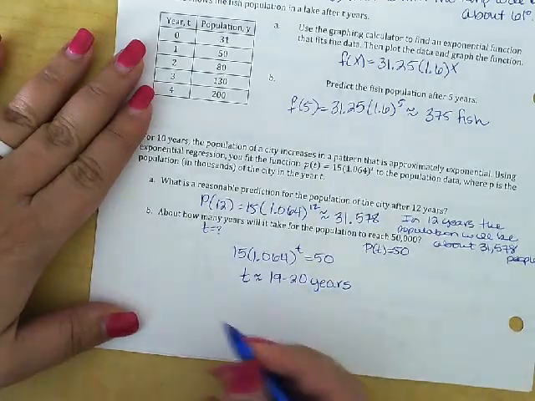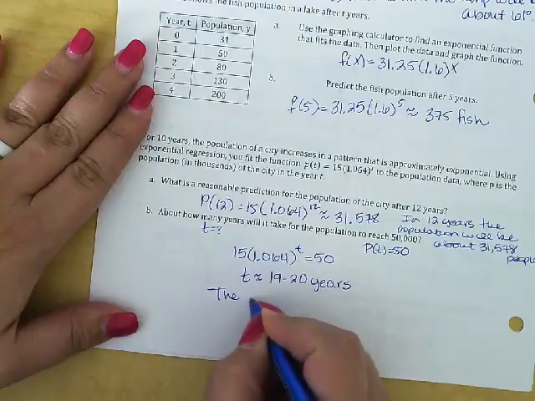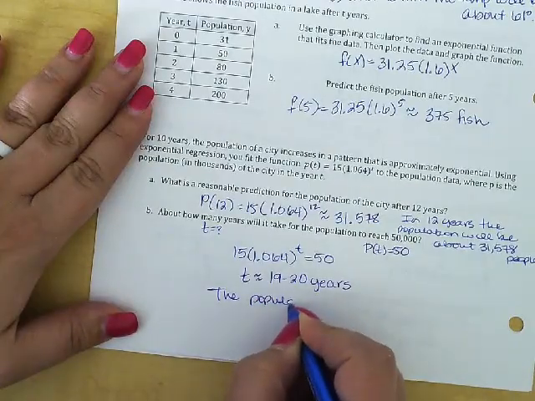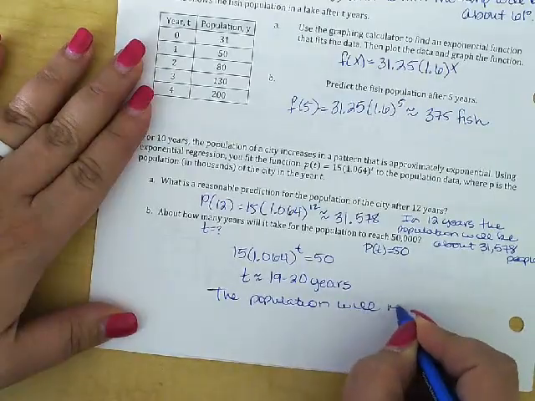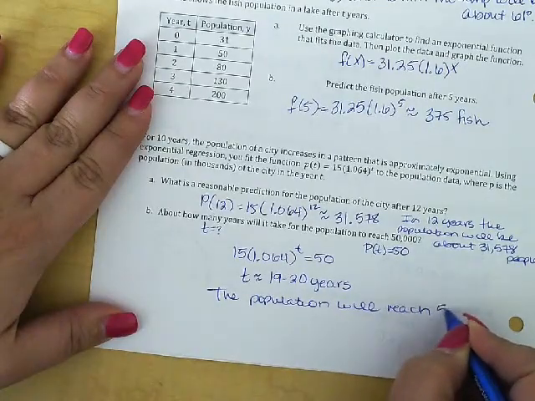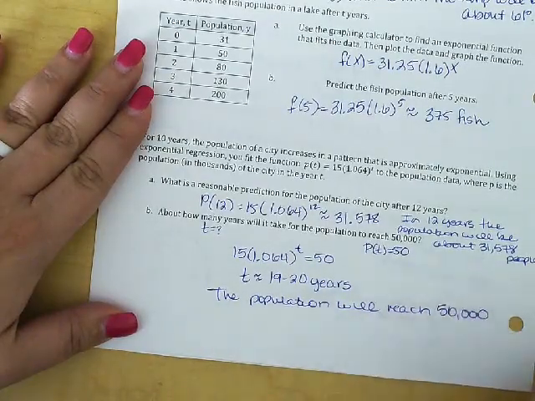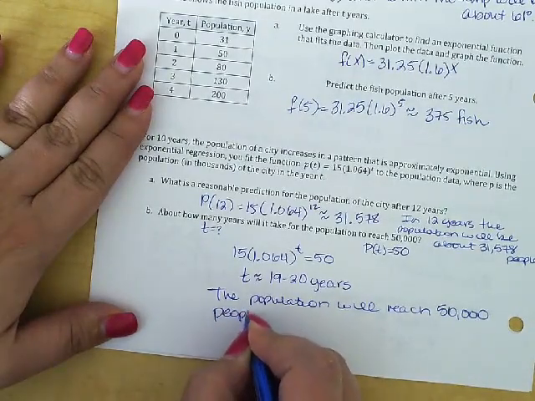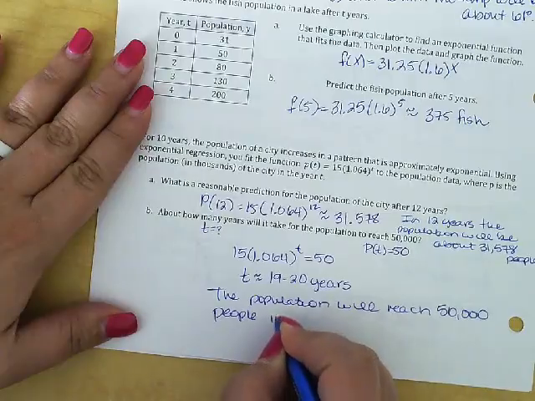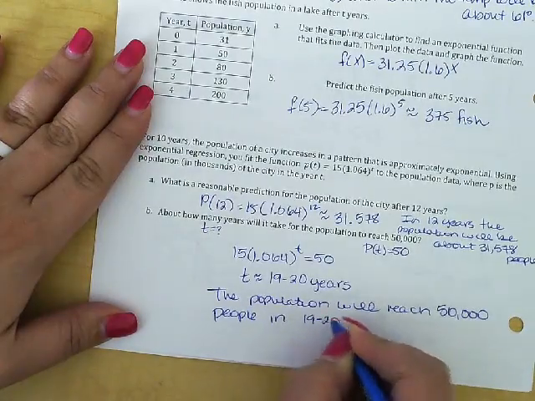Okay. So the population will reach 50,000 people in 19 to 20 years approximately.